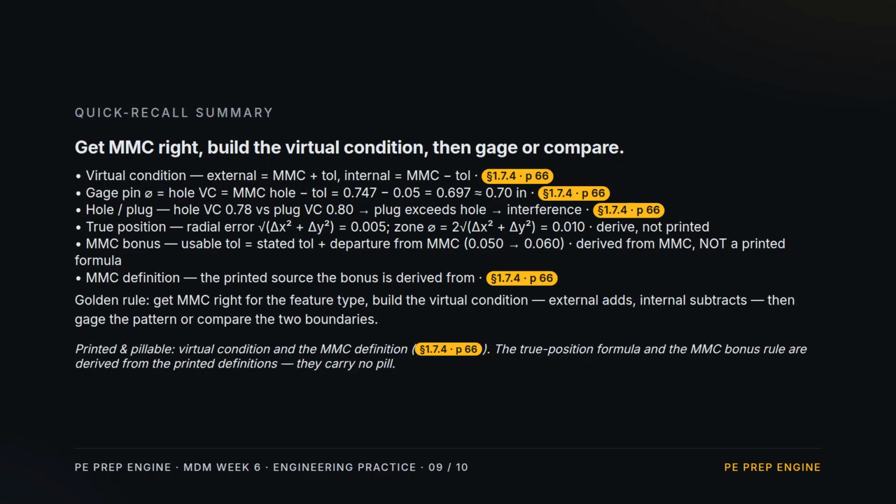Quick recall: get maximum material right for the feature, then build the virtual condition. External adds the tolerance, internal subtracts it. The gauge pin is the maximum material hole minus its tolerance, about 7/10. A hole boundary of 0.78 against a plug of 0.80 presses together. Interference. True position: radial error is the hypotenuse, and the zone diameter is twice it. Maximum material grants bonus tolerance equal to the departure. The virtual condition rule and the maximum material definition are printed. The true position formula and the bonus rule are derived from the printed definitions.